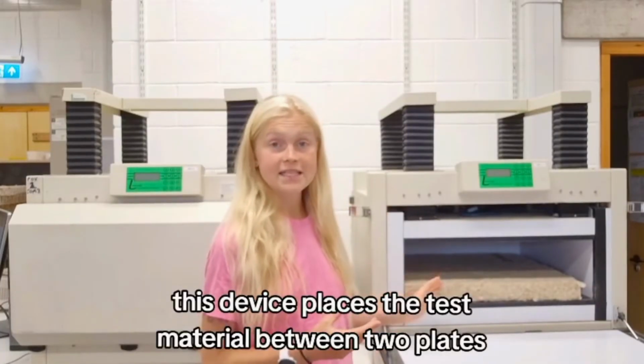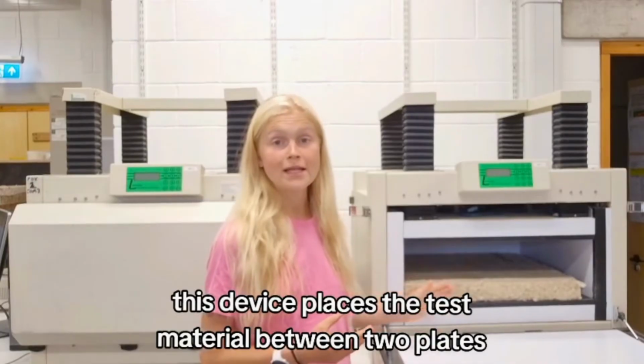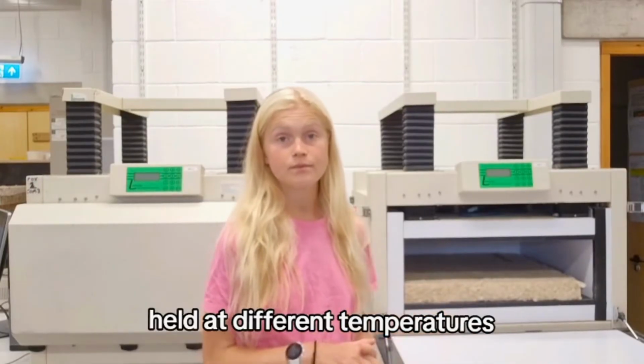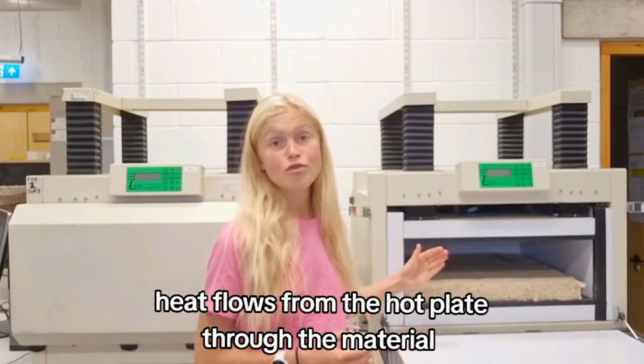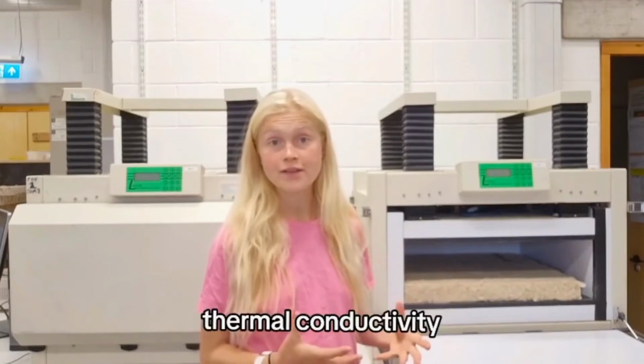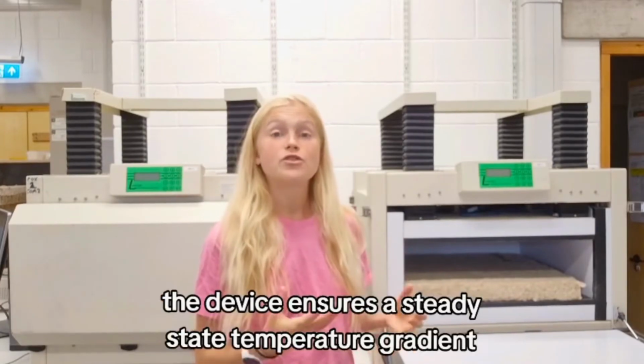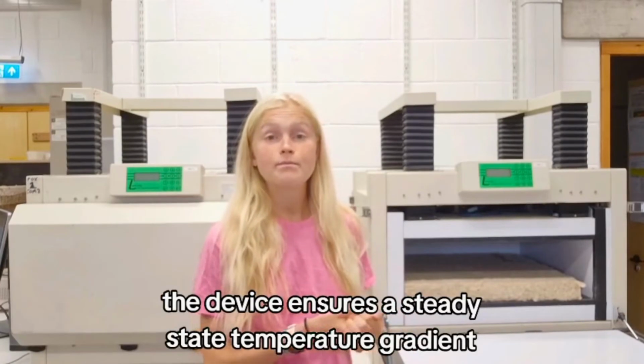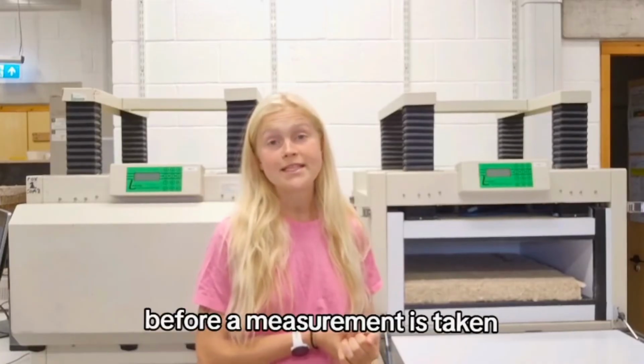This device places the test material between two plates held at different temperatures. Heat flows from the hot plate through the material to the cool plate. This is an example of a steady state method of measuring thermal conductivity. This means the device ensures a steady state temperature gradient between the two plates before a measurement is taken.